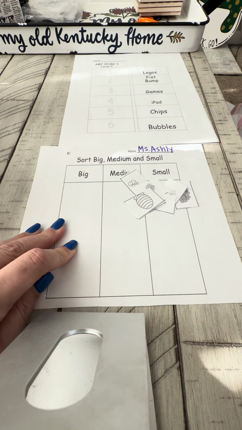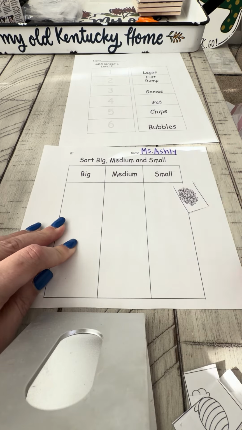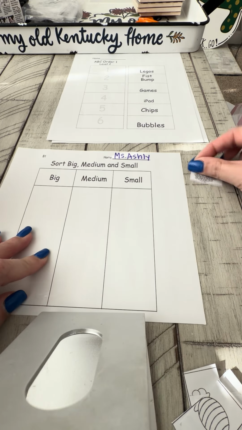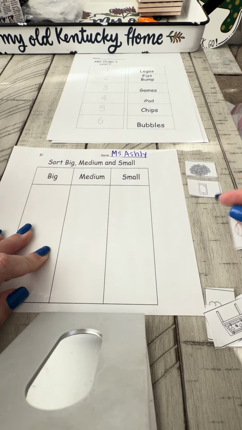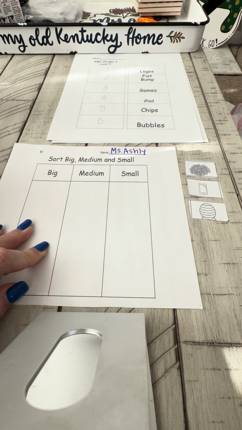All right, so I'm going to kind of lay my pictures out here so I can really look at them and compare the sizes.